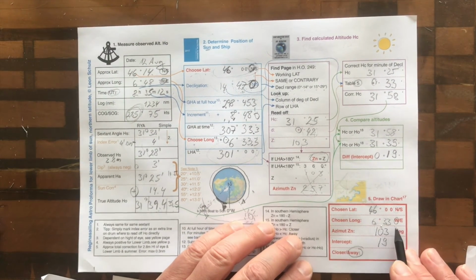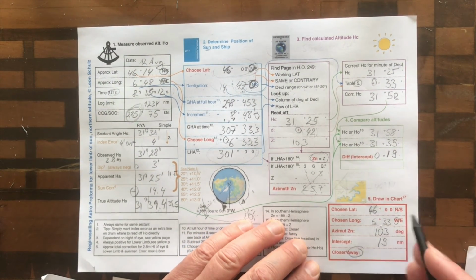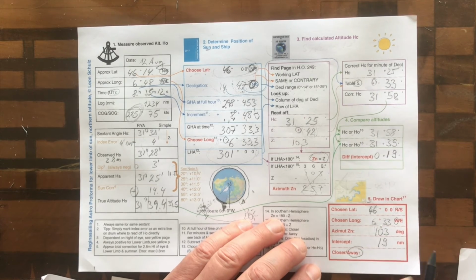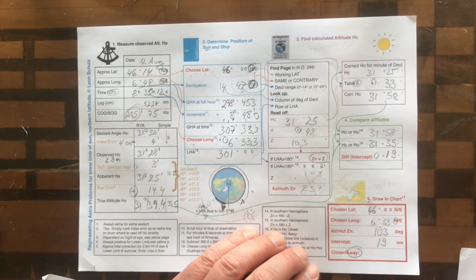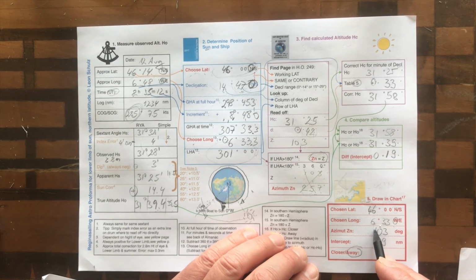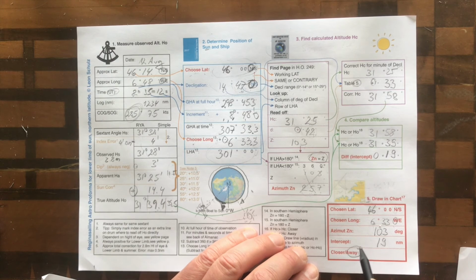So what do we do with this? Now we go to step number 5, draw it in the chart. If you have a chart good enough, with a large enough scale, use it by all means. Otherwise, you have to draw a chart, and I'll come to that in another chapter, how you draw a chart on a template.